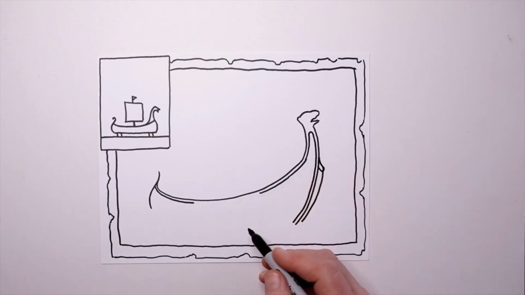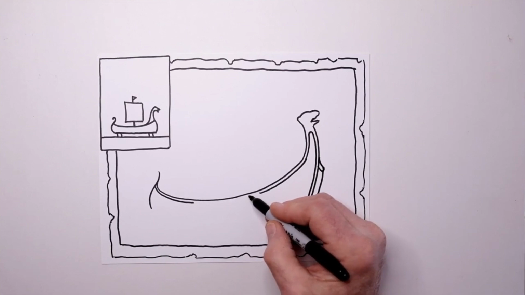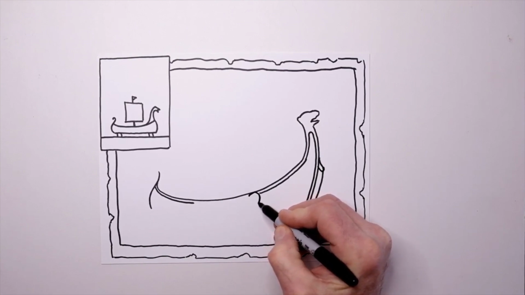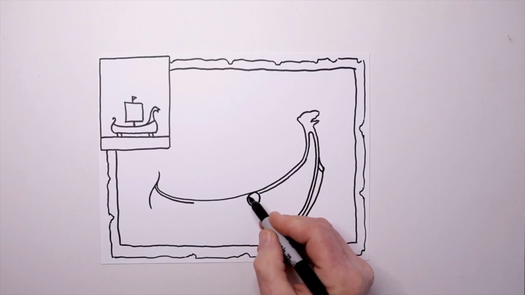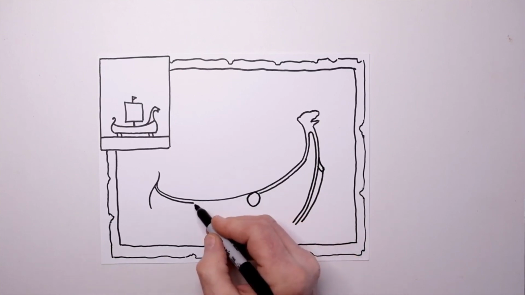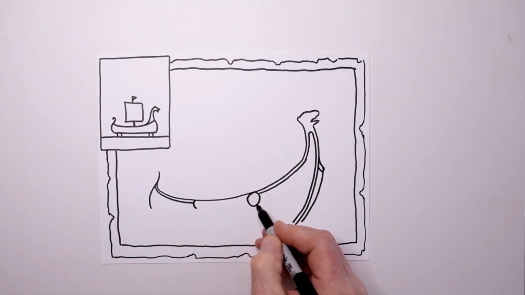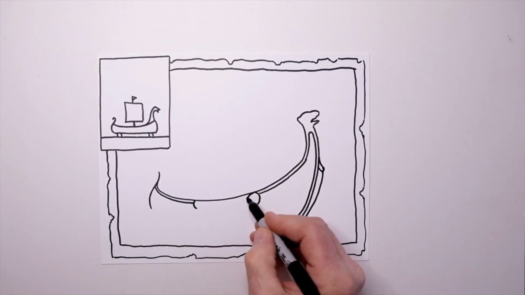The ship was designed to carry many people, and a lot of them had shields like this. I'm going to draw a circle here like this. It's actually kind of an oval shape. And then I'm going to draw a little curve back here. Now remember, things closer are going to be larger. They're going to get smaller as they go further away.